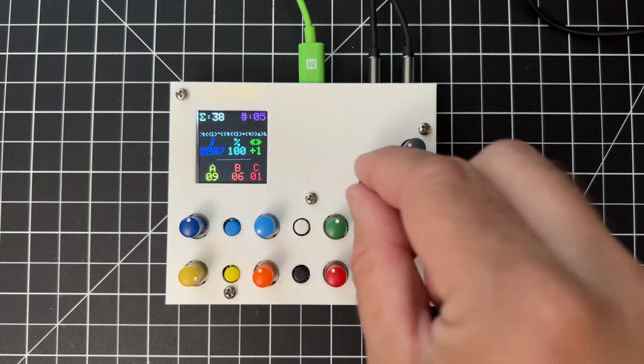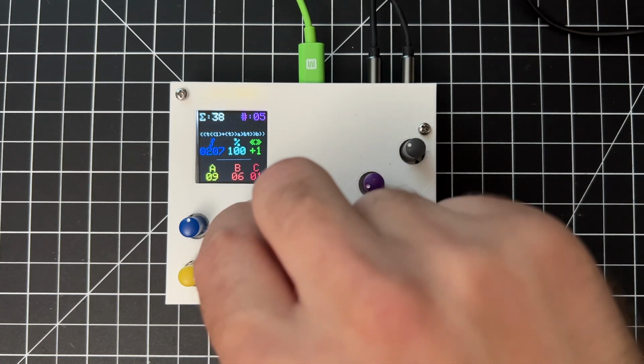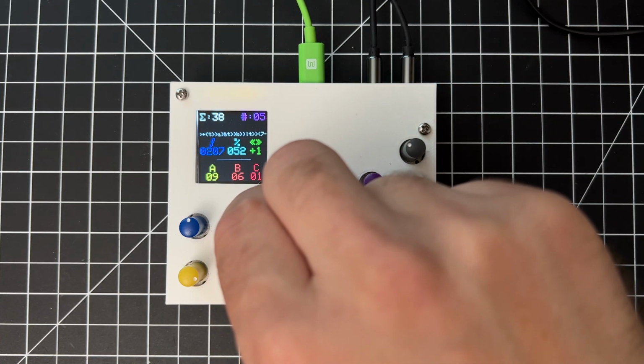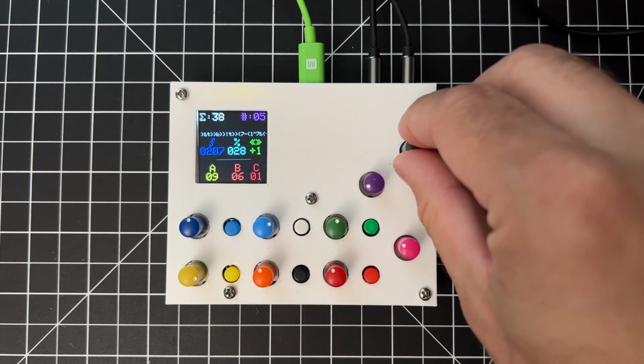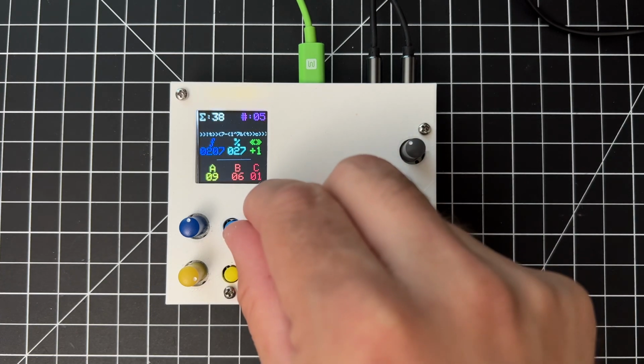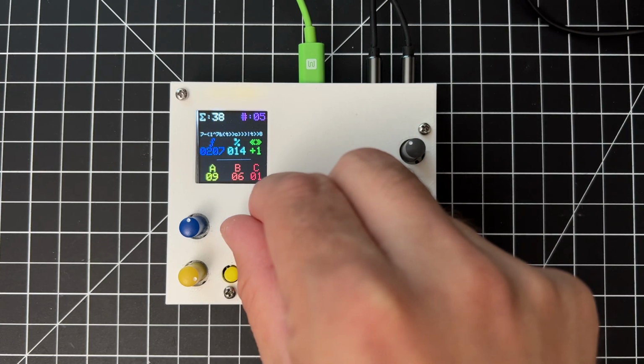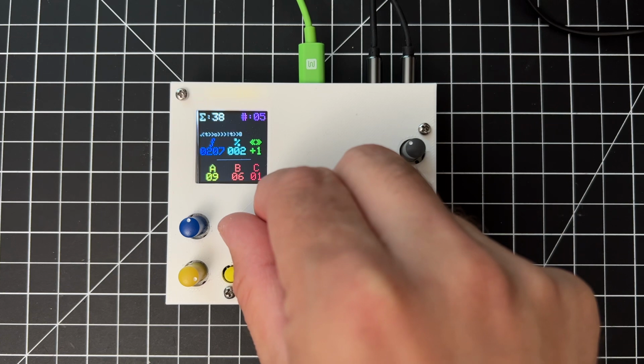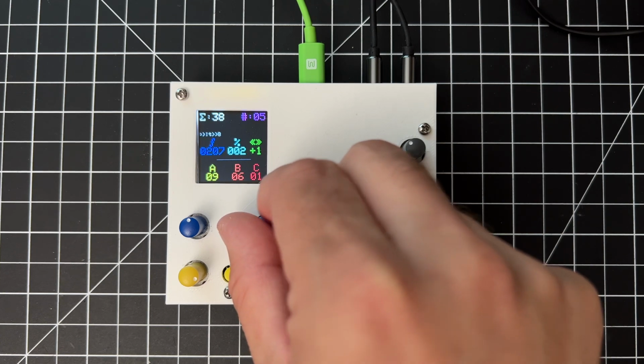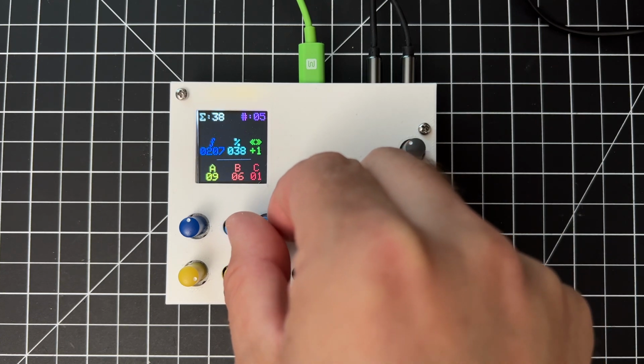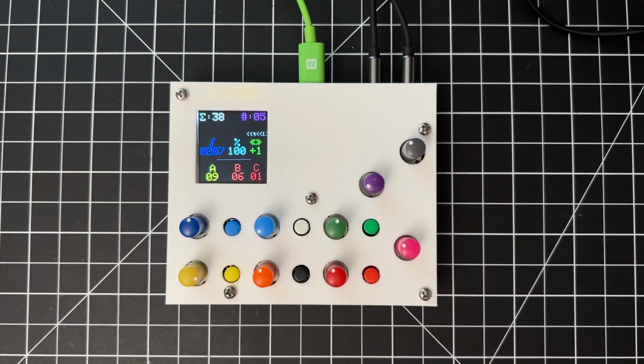Okay, yeah, I like it. Let's try this one. Let's slow this one down. Now let's speed it up. And so at 100%, it's playing back pretty much as intended.